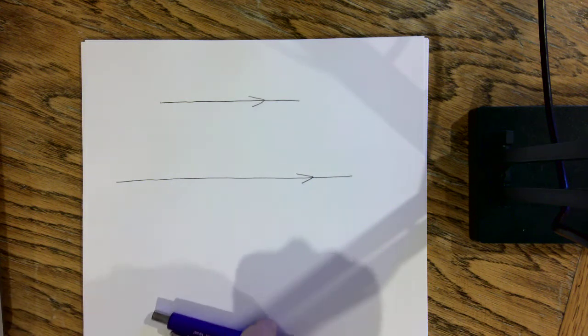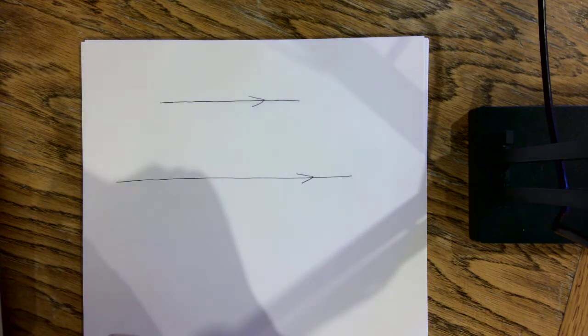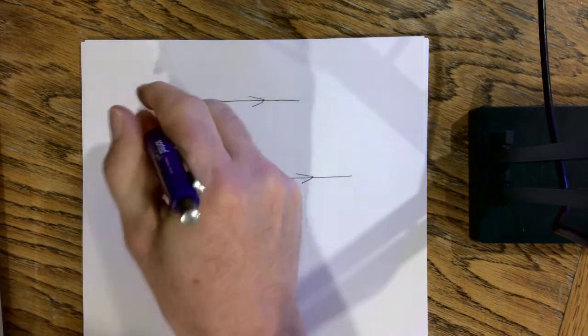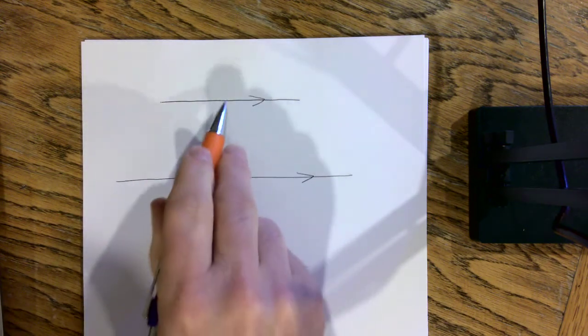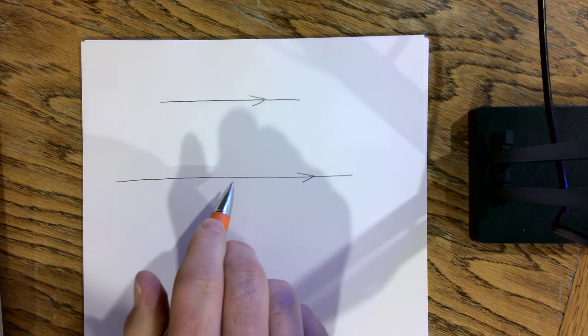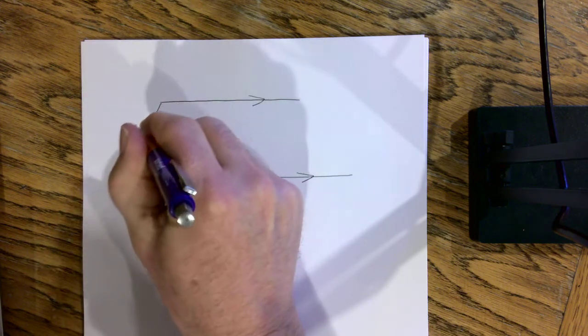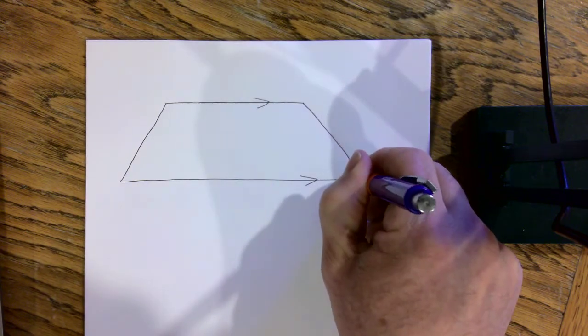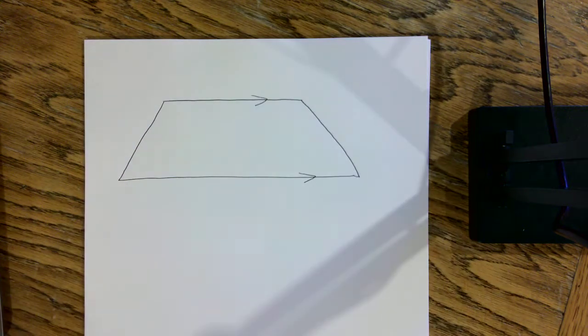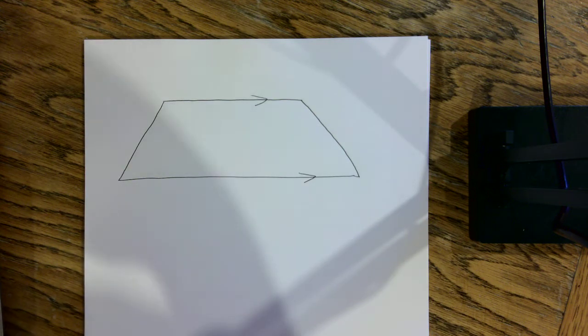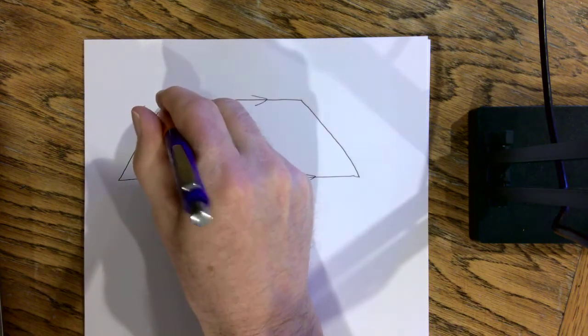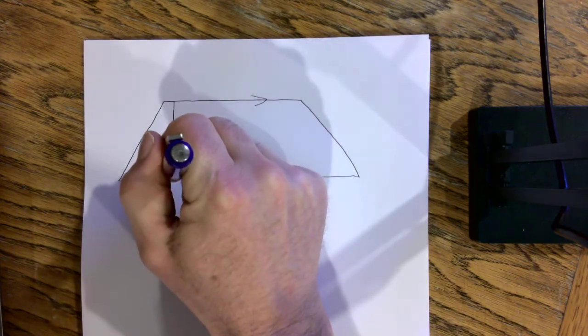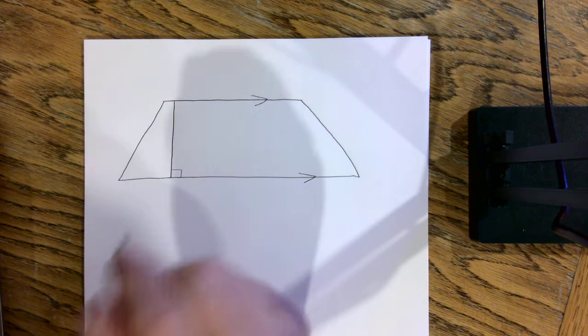Okay, so just going to look at finding the area of a trapezium. A trapezium is based on two straight lines and then they're joined. But unlike a rectangle, they don't have to be at a right angle. So when we do that, we care about this distance here. That has to be at a right angle there.